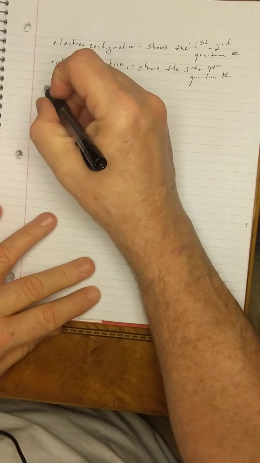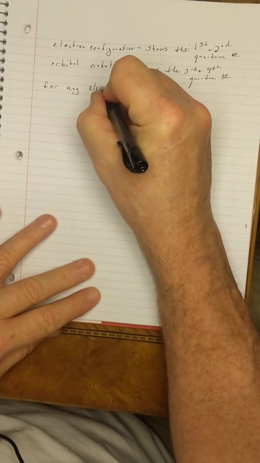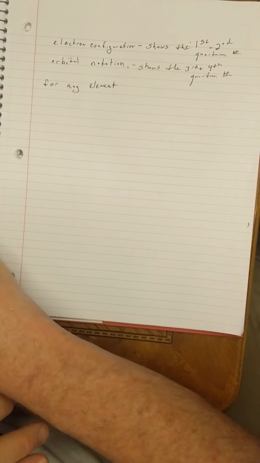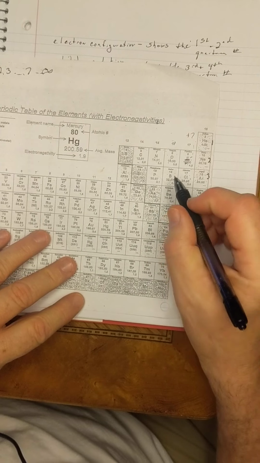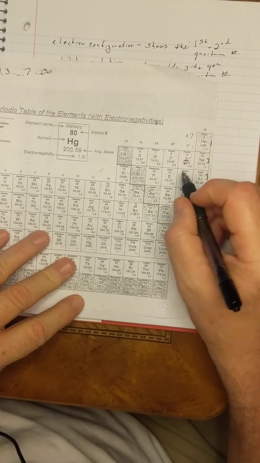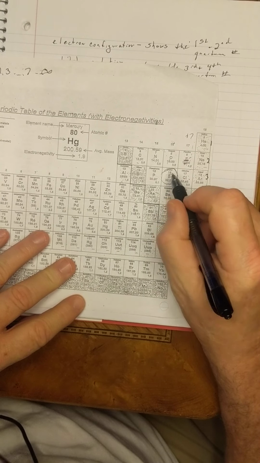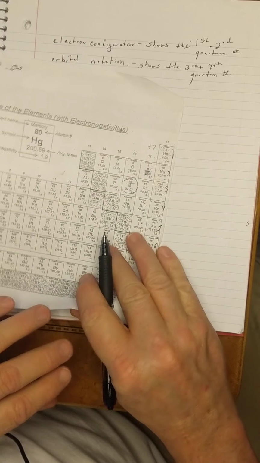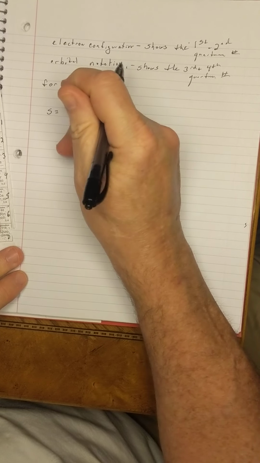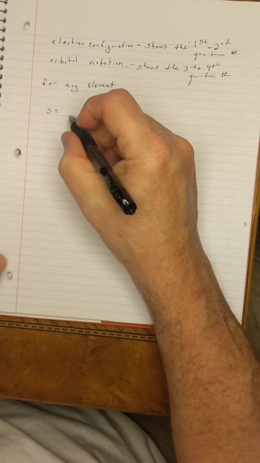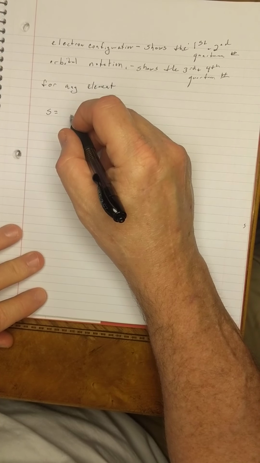Okay, so for any element, now I'll start with something simple. I'll start with sulfur, number 16. To do an electron configuration for sulfur, the first electrons always occupy the lowest energy level. That is called the Aufbau principle.